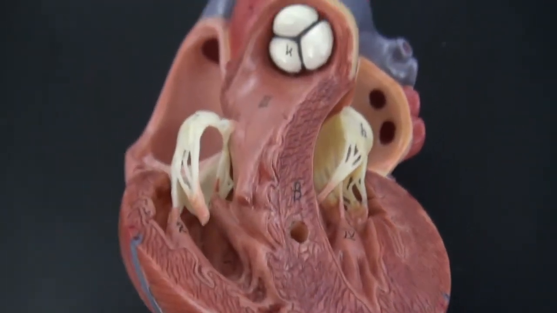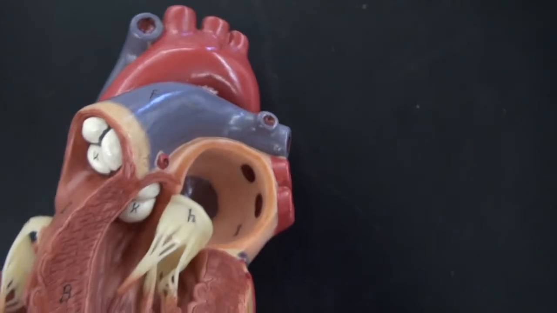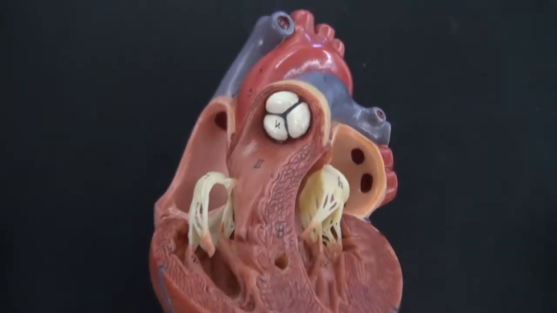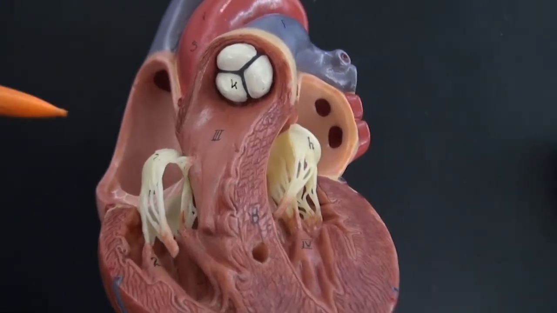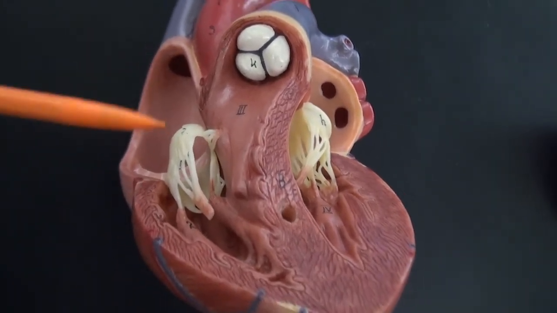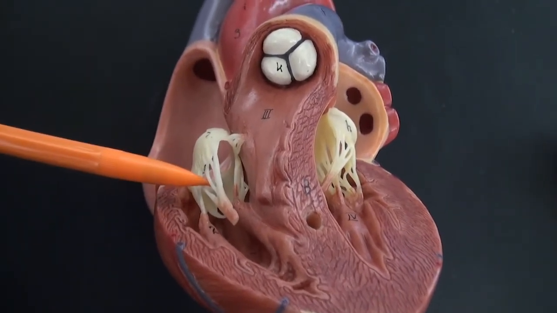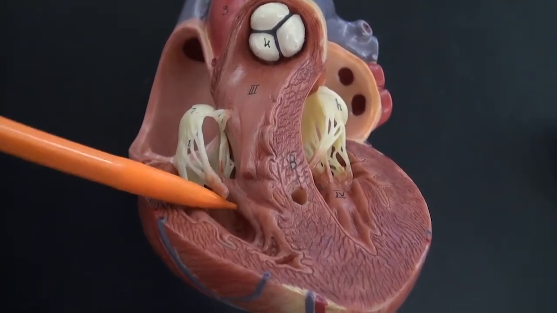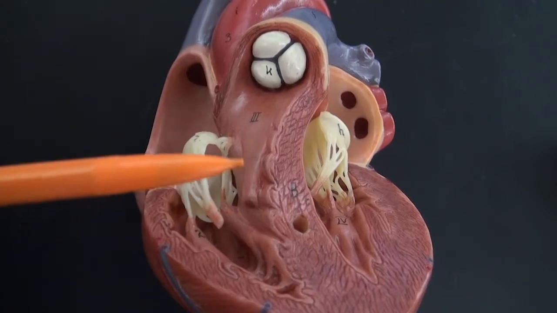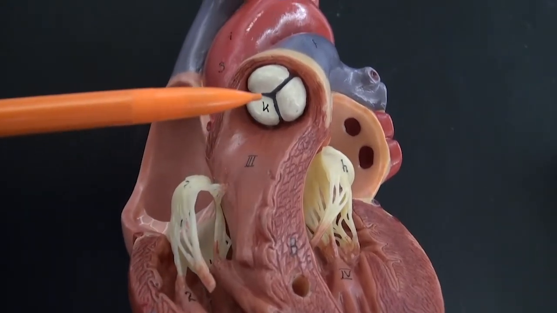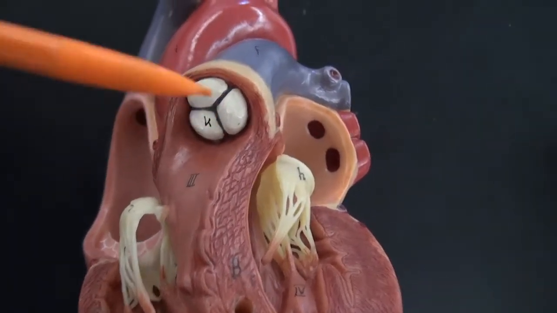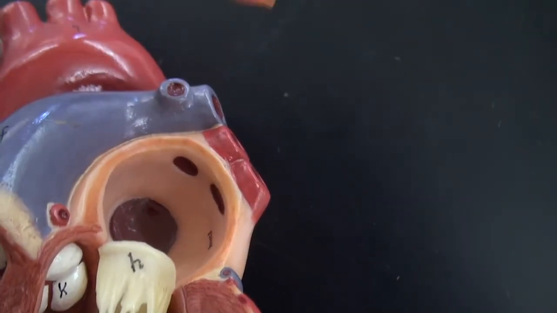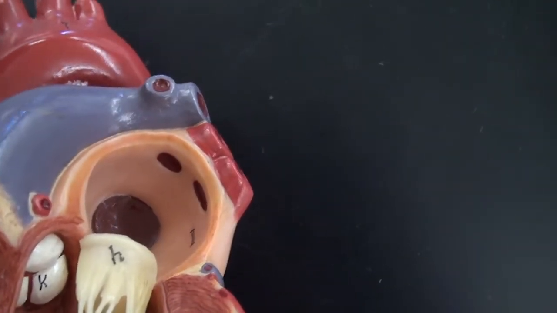Let's see, what else do we need to talk about? I think it helps a lot just to follow blood through the heart. It's going to come in here. This is deoxygenated blood, goes through the tricuspid valve, goes into the right ventricle. This is going to pump. It's going to go up this pulmonary trunk. It'll go through these semilunar valves, up the trunk, into the pulmonary arteries, left and right, to the lungs.